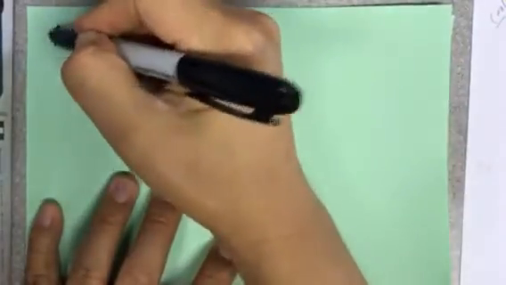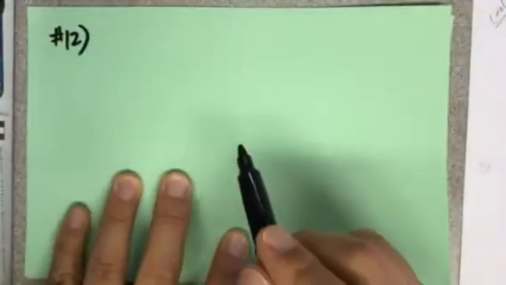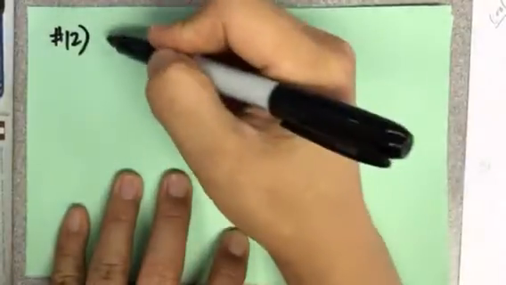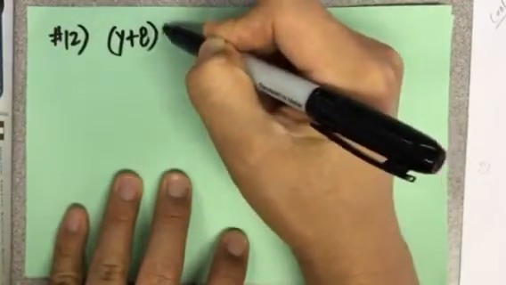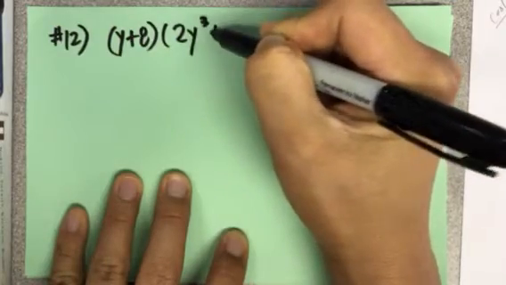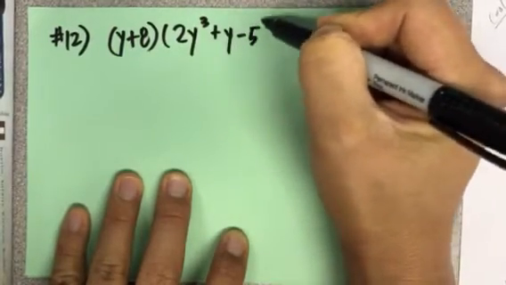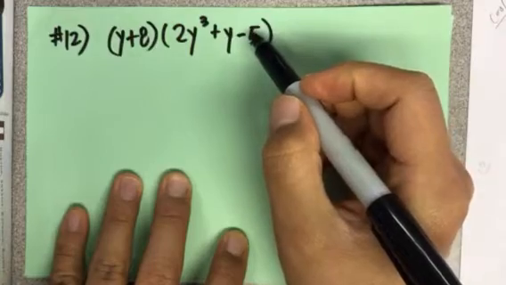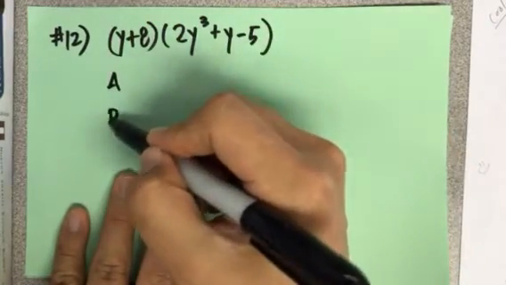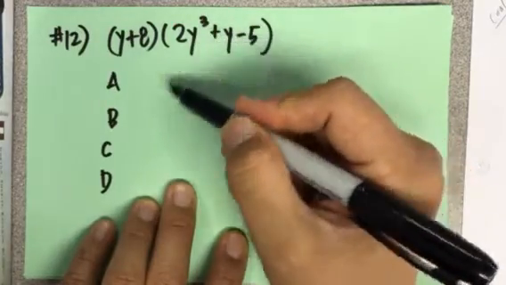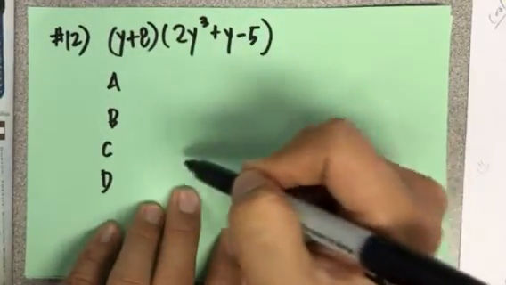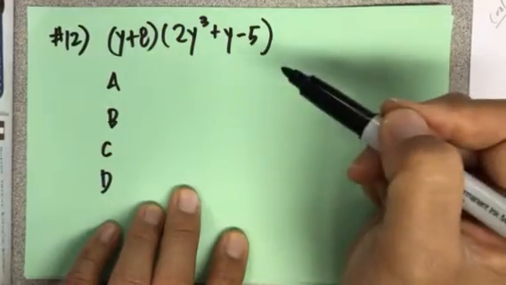This next page we're covering is page number 12, beginning with number 12. Okay, the equation that is given to you is (y + 8)(2y^3 + y - 5). And they want to know which of the following, A, B, C, D, is equivalent to this. So we see variables in the answer choices, therefore, plug in a number, okay?